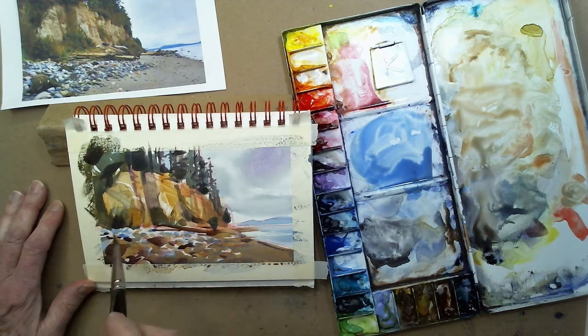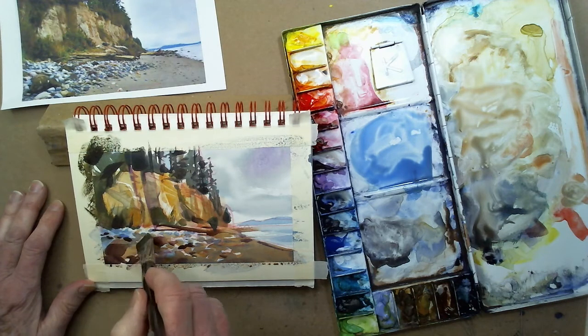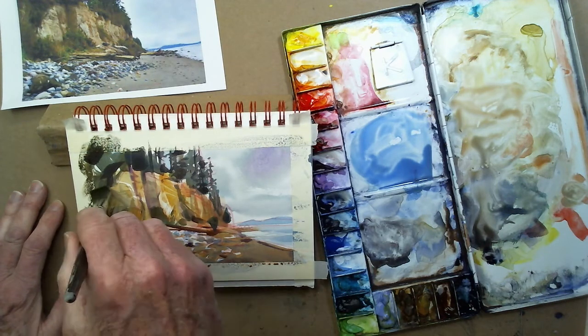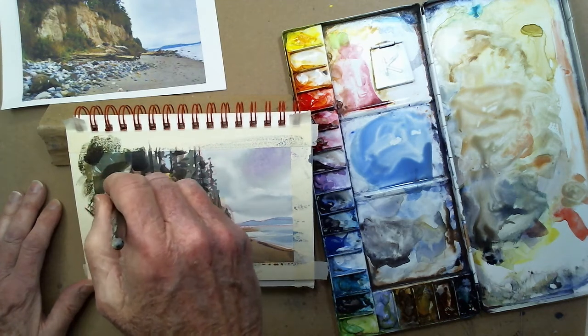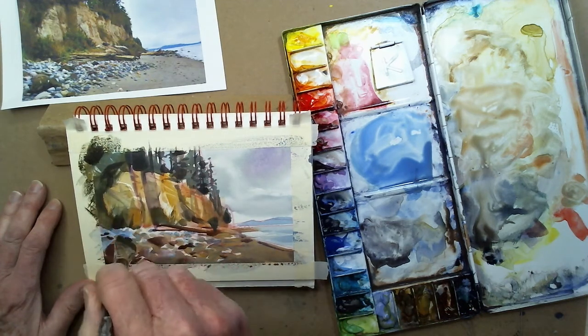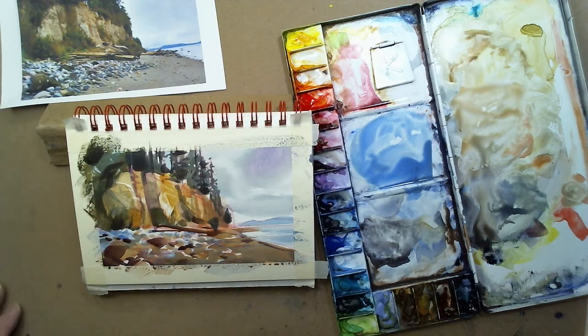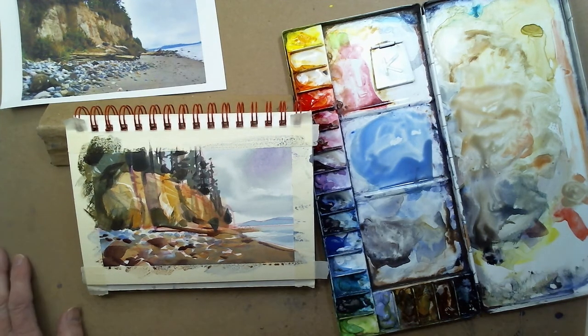Yeah, I like that better. And this, I'm going to go over that because I don't want you to look over here. I don't want you to look over here in this corner. I don't care what the photo's telling me. I don't want you to look over there.